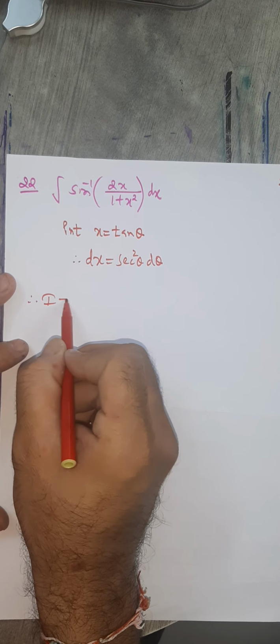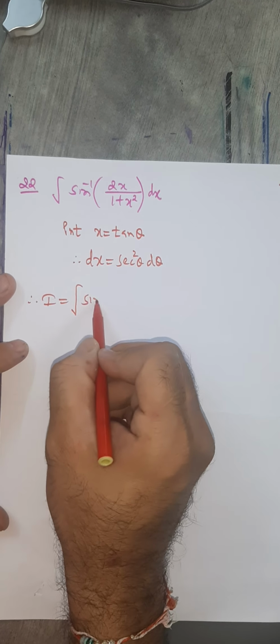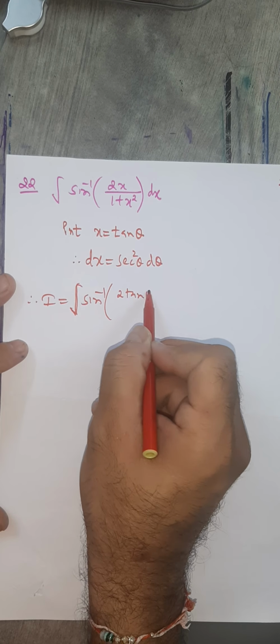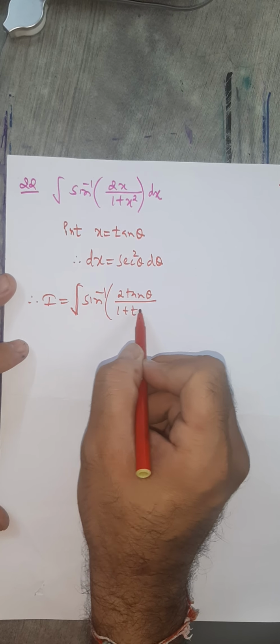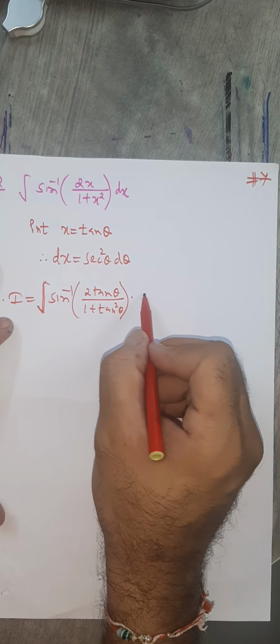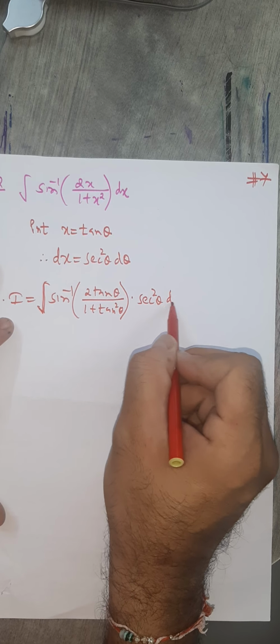So therefore the above integral is sine inverse of 2 tan theta, 2t upon 1 plus t square, into here sec square theta d theta.